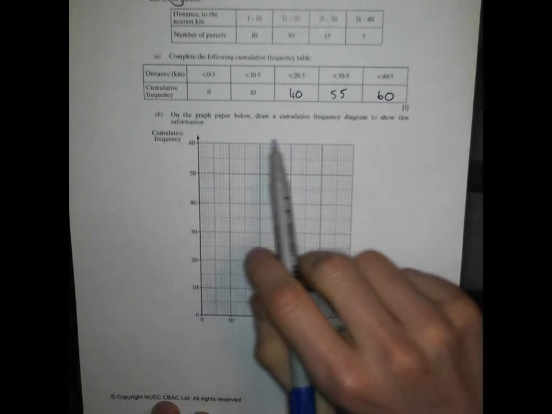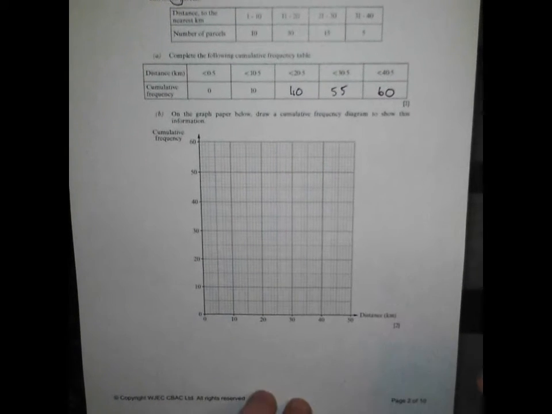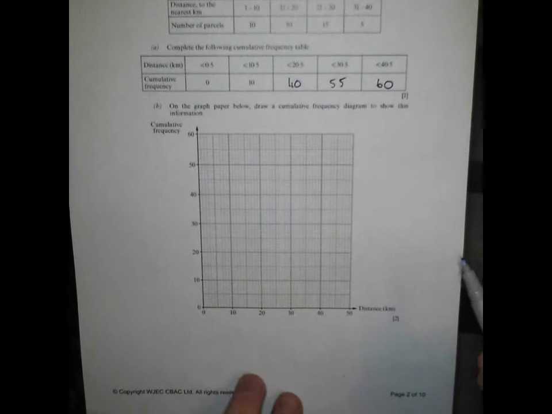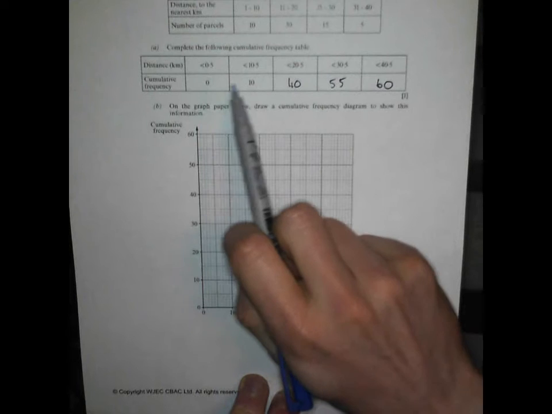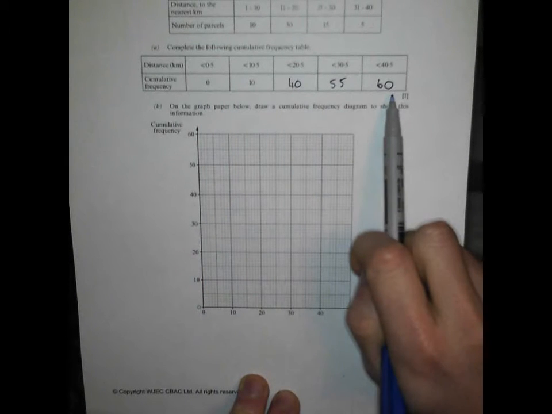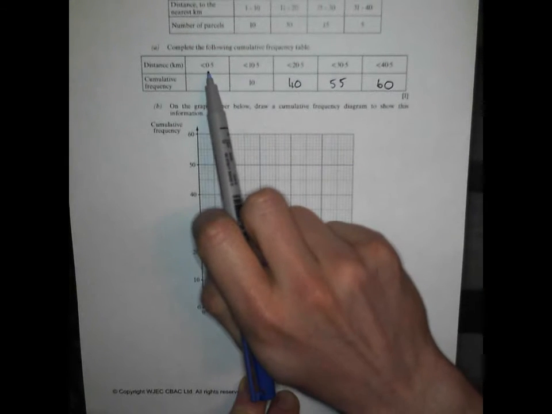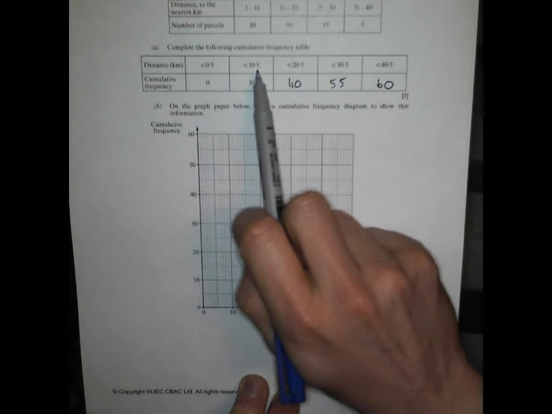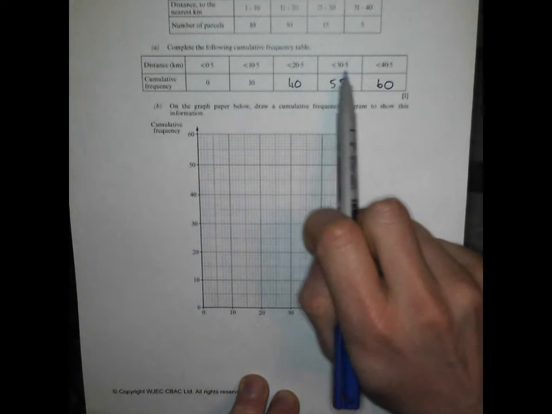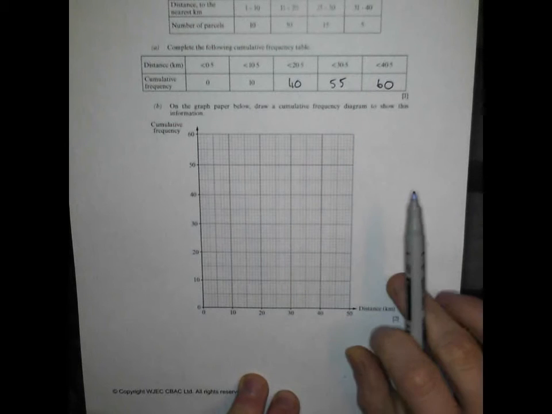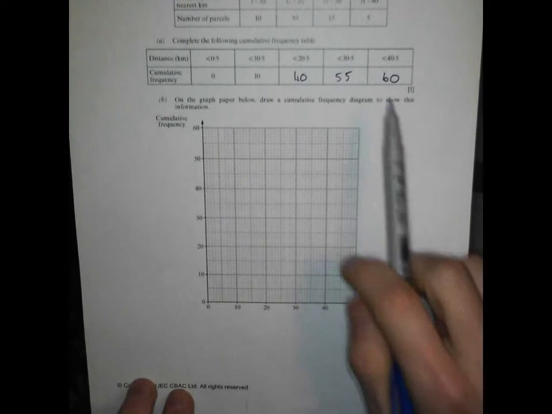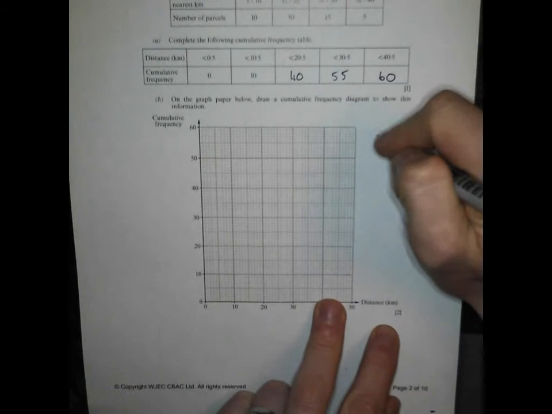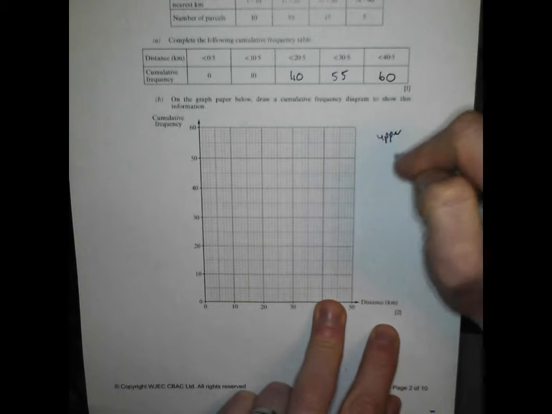On the graph paper below, draw the cumulative frequency diagram. Now, we've got to remember one thing and one thing only for cumulative frequency, and that's we plot on the upper bounds. We always plot on the upper bits of the groups. Now, in this case, these upper bits here are our 0.5, our 10.5, our 20.5, 30.5, and 40.5. We'll see some questions later on where they're set out in a more traditional format, but you still always plot on the upper bound of the group.